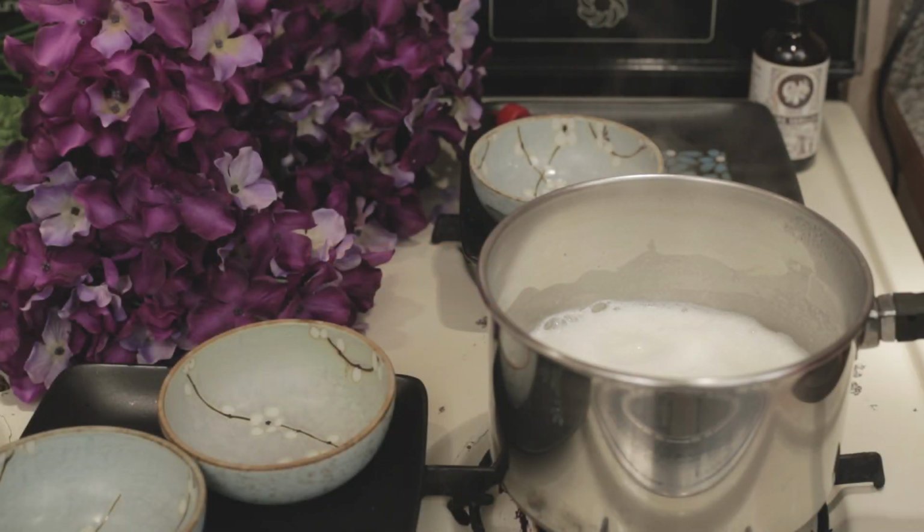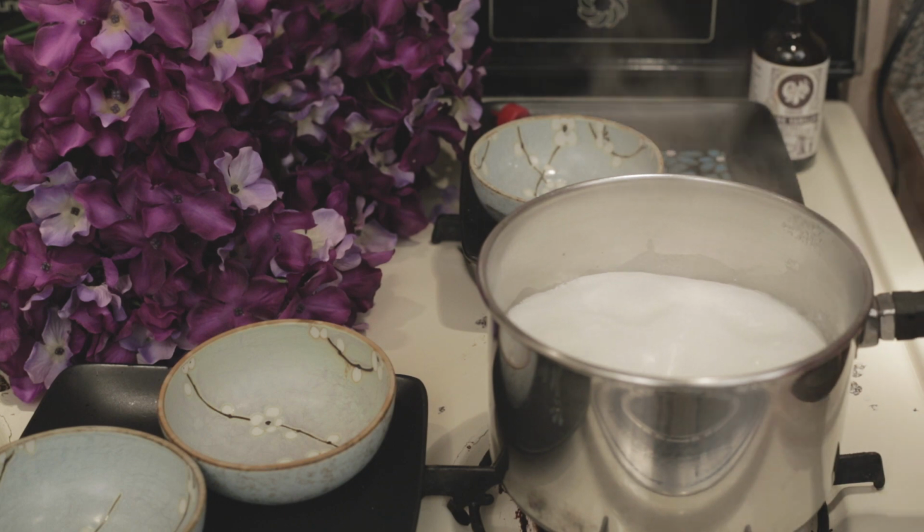Bring the milk to a boil over medium-low heat. Allow the milk to begin to boil up the sides of the pan to ensure that the milk is hot enough.